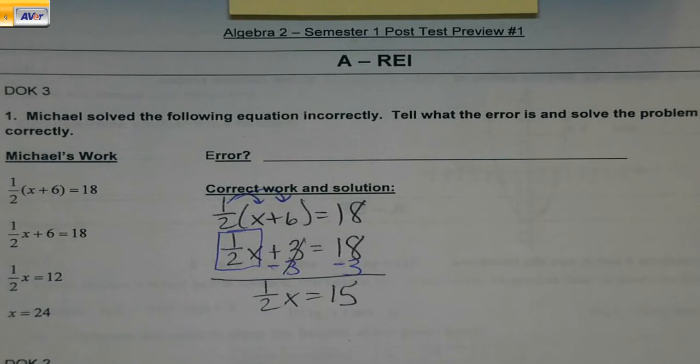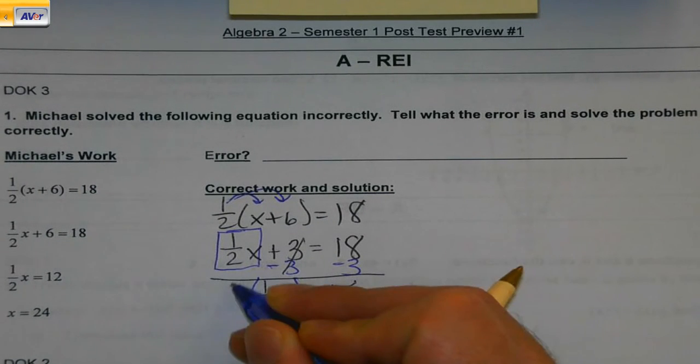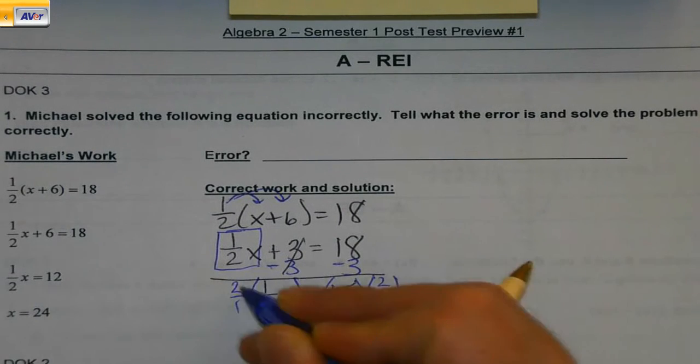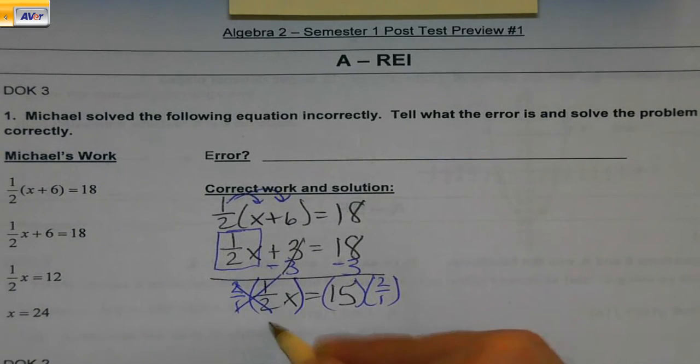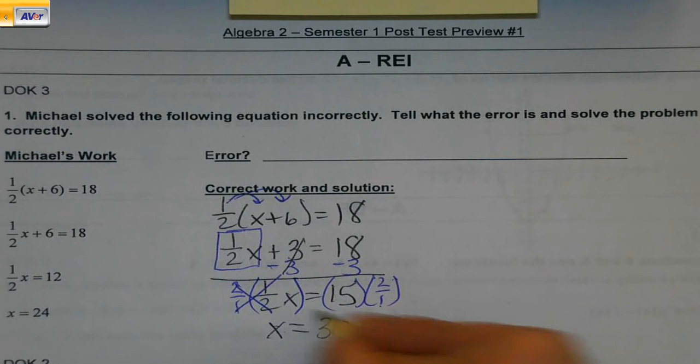And then comes the moment of truth. I look at this, and again, there's a couple of ways I could do this. Now, I know some of you automatically are going to go, I'm going to divide by 1/2, but most of you don't understand what dividing by 1/2 actually means. So my suggestion, when you see a fraction, is to multiply by its reciprocal. Because then I know that I get that right, and then I'm like, oh, 2/1 is just 2. 15 times 2 is 30.